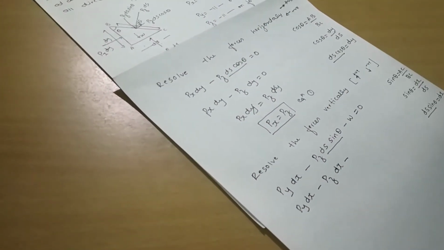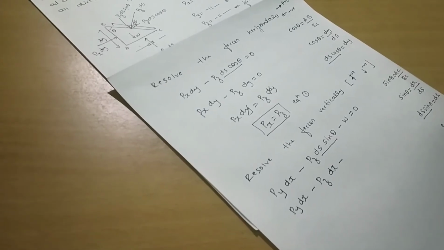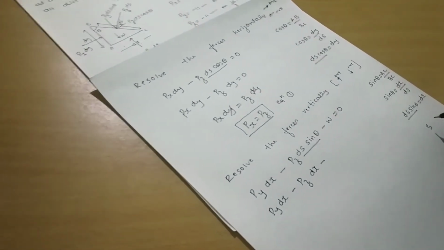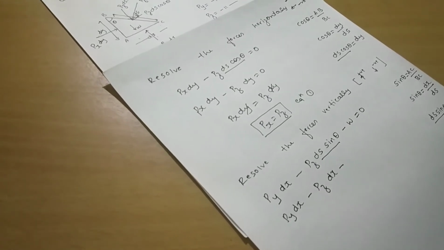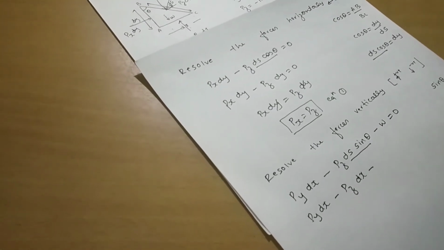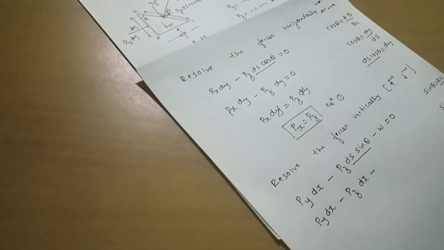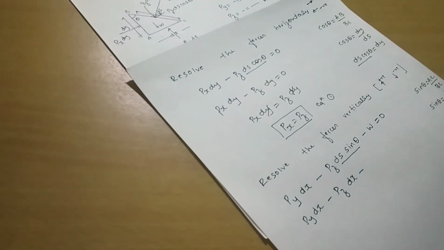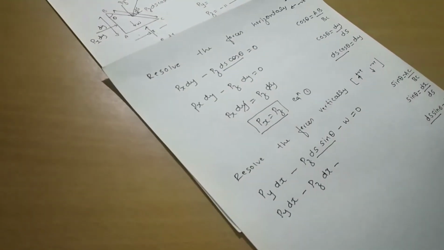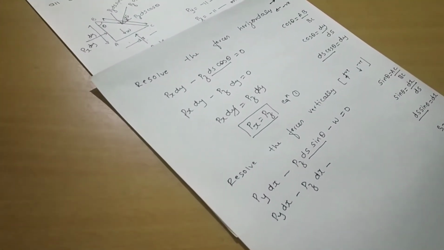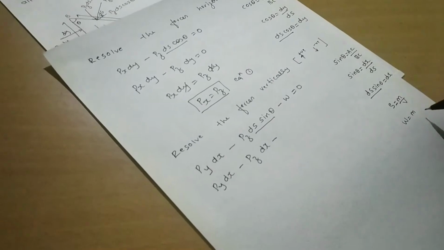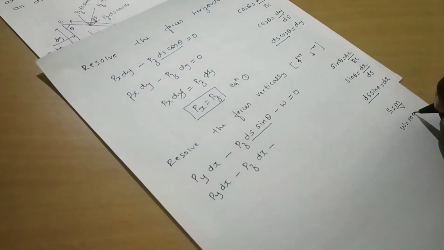What is weight formula? We know that density is equal to mass by volume. Weight can be written as m into g.